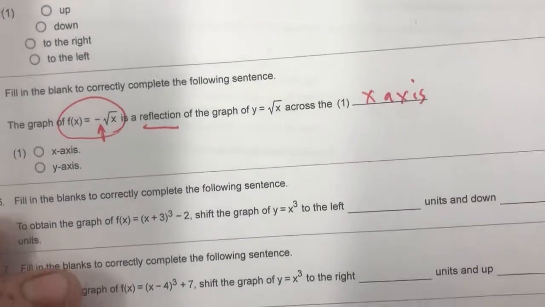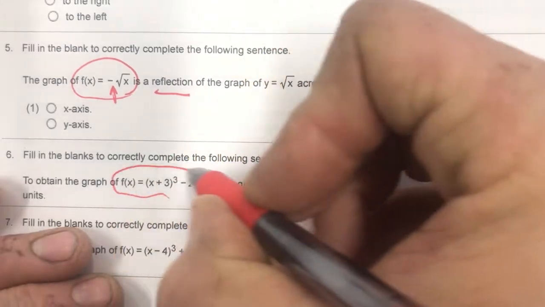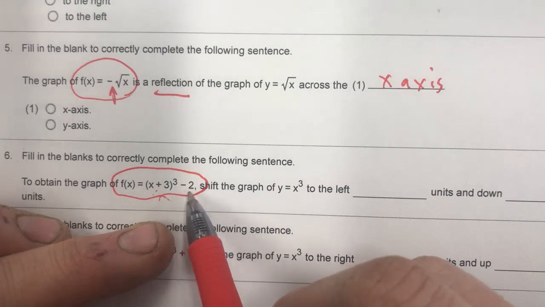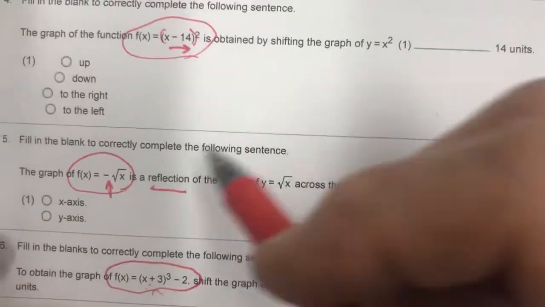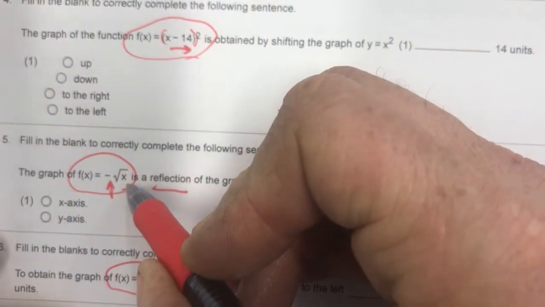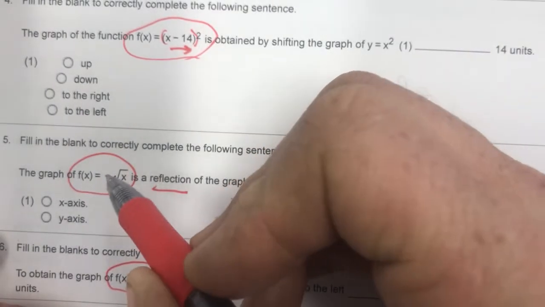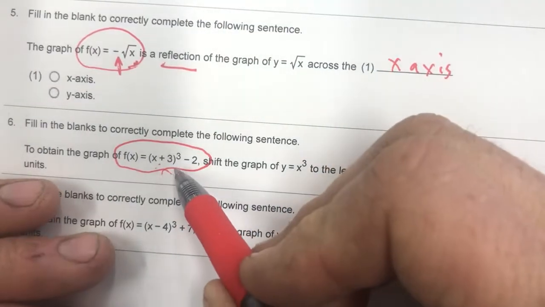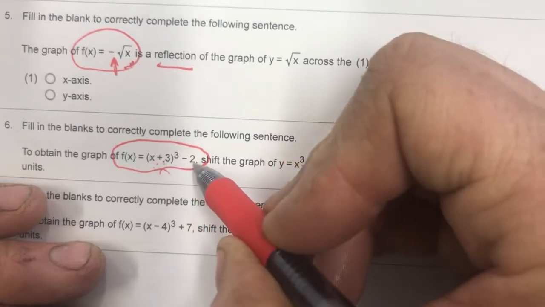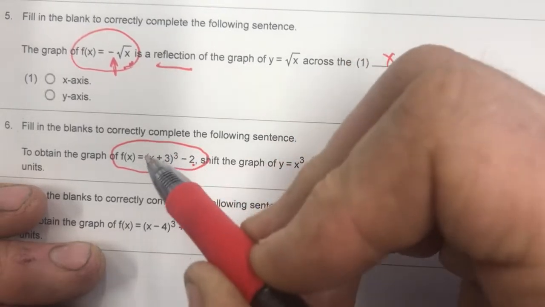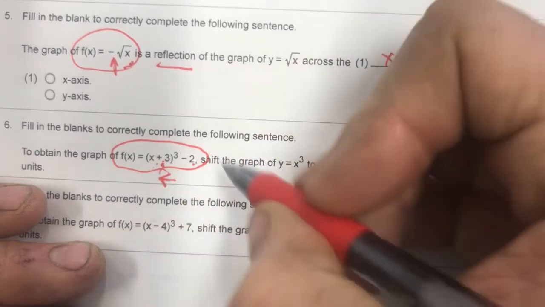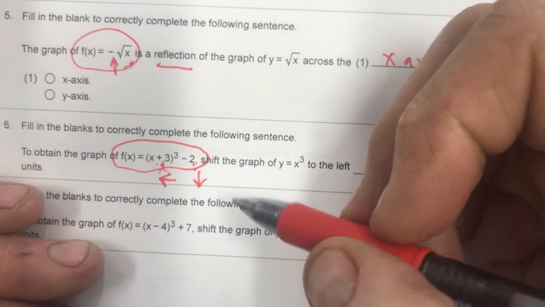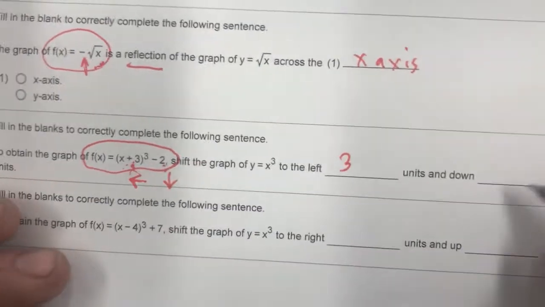Okay, number 6 here. All right, now look here. Look at this function here. We've got x plus 3 to the 3rd power minus 2. Okay, now I didn't recognize this right here, but see, this is a square root function on this previous one. So the square root would reflect across the x-axis. Here we got the cubic function. All right, well, we got 2 transformations going on. What does this plus 3 do? Well, that's horizontal. That's going to make it go to the left 3. This is vertical, which is going to make it go down 2. So it's going to go left 3. It's going to go down 2.